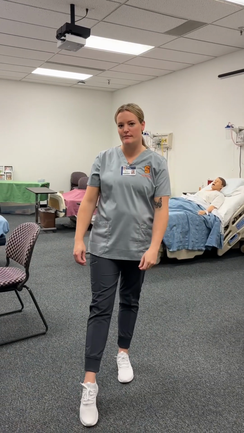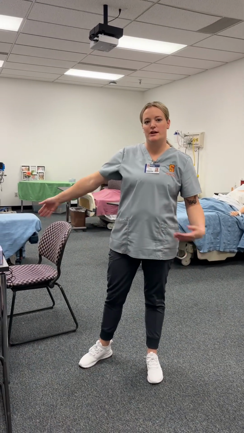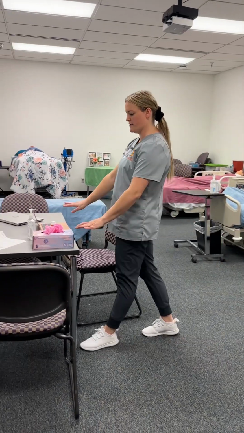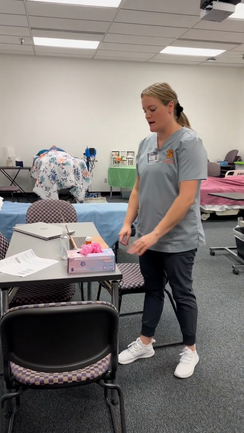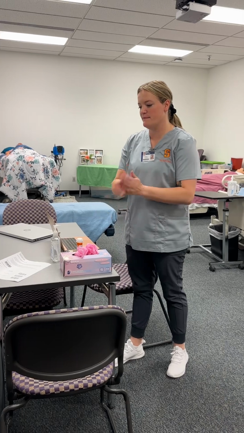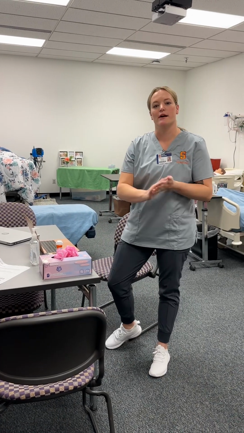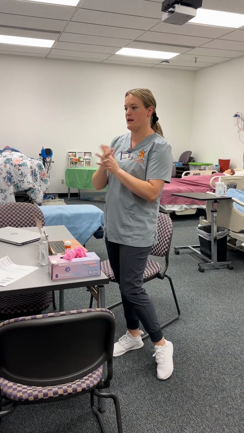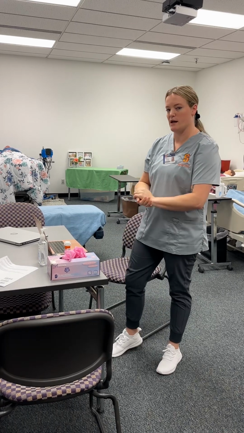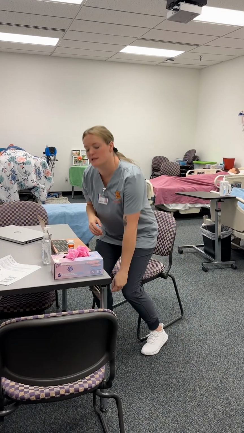I'm doing my oral medication pass-off. So I'm going to start here in the med room where I'm going to go ahead and gather all of my supplies. I'm going to do some hand hygiene, and I'm pulling up the EMR and I'm going to check the medication order, compare it to any past orders, and look for any allergies.